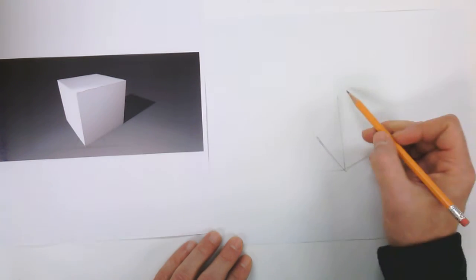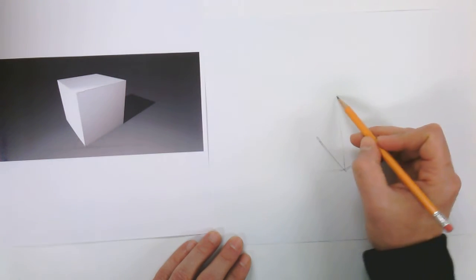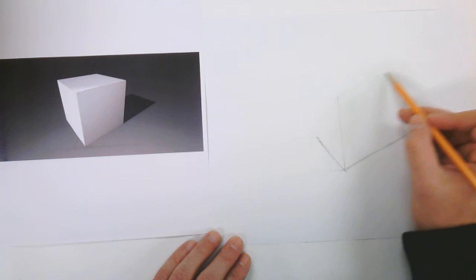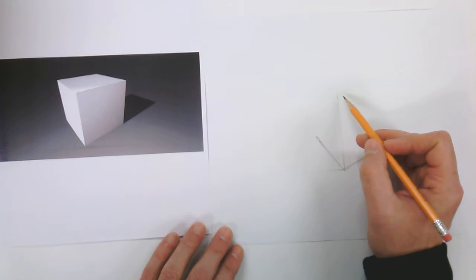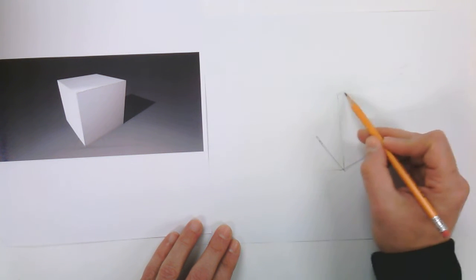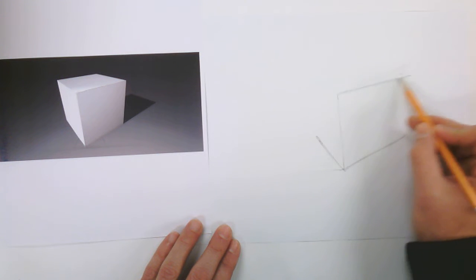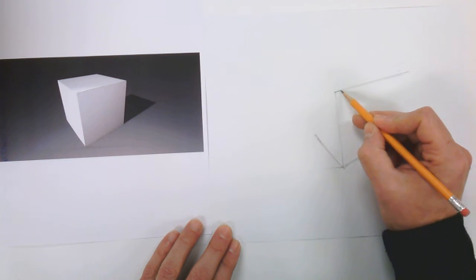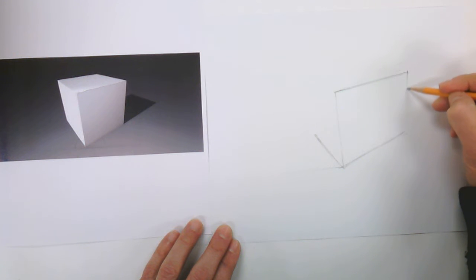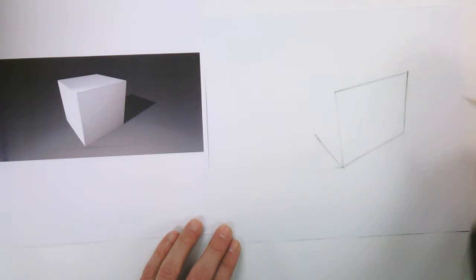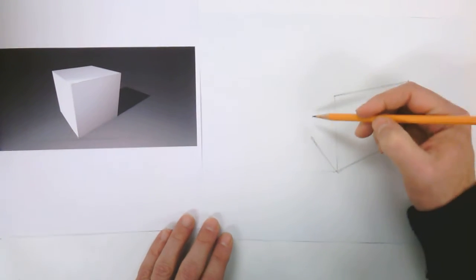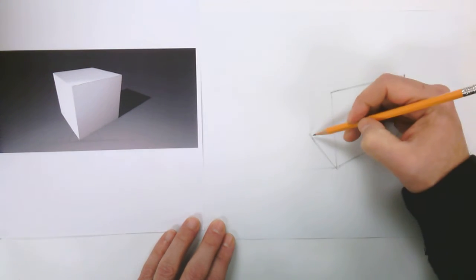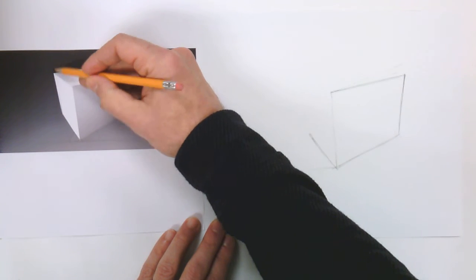Okay, so when I'm drawing this, we want to make sure that this angle and this angle are not the same. So this would be the same, and that would be wrong. So we want to drop that down. Okay, and we can see that this corner is coming out just a little bit more, so we'll bring that out. If you want to use a ruler, that's okay. We're going to do the same thing here. Now this is going to be going up a little bit.